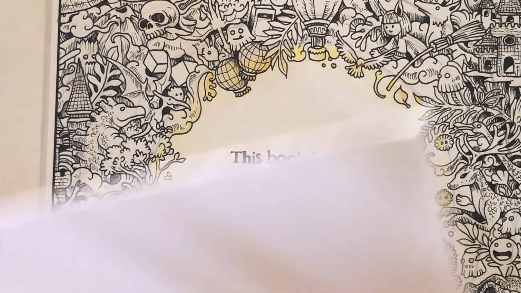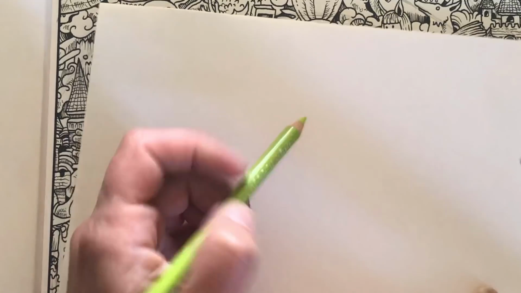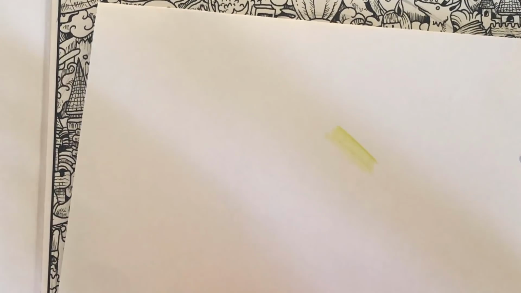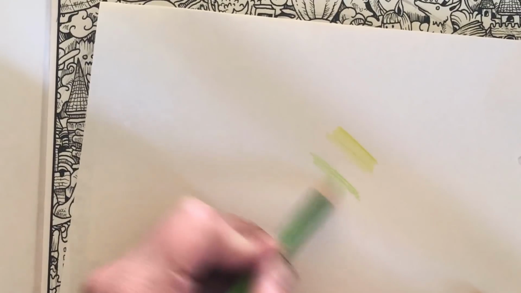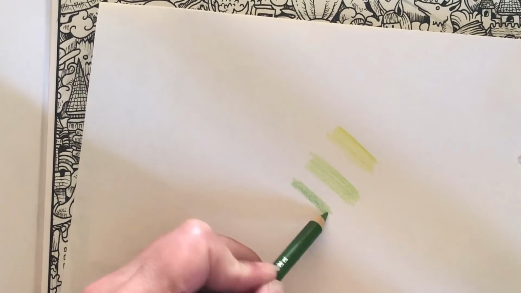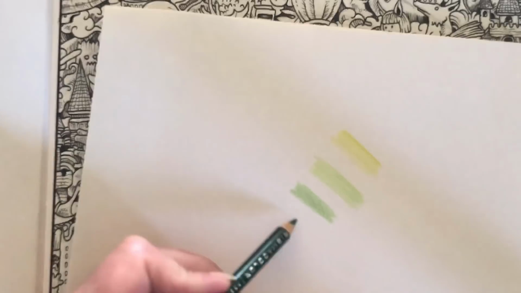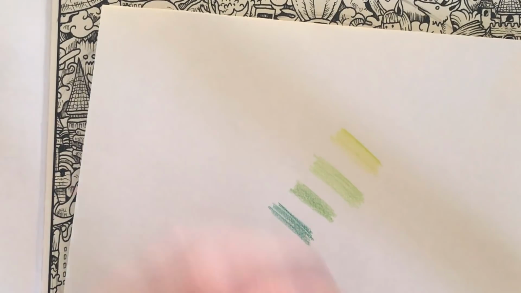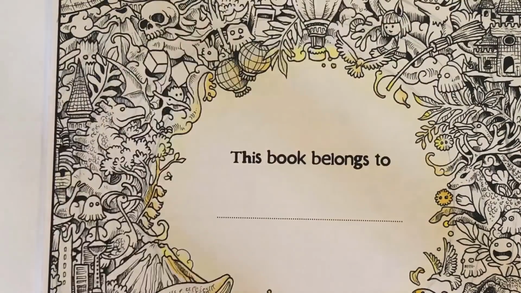If you're in any doubt, you can try them out on a scrap of paper. So there is the chartreuse, and that is the spring green, the apple green and the grass green. So we've got a range of values there in terms of the depth of the colour.